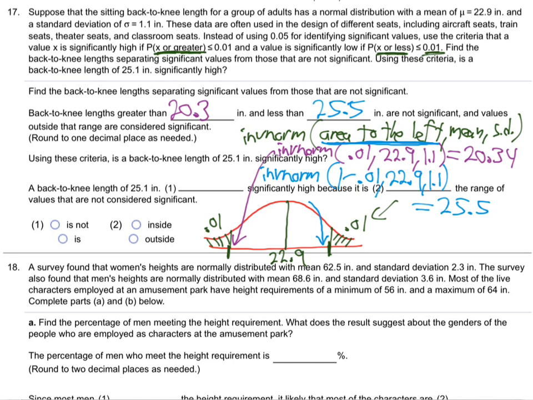Okay, so what is back to knee length? If you sit down in a chair, from your back to your knee, the average person has 22.9 inches. And if you go down here to 20.3, the smallest 1% of all people have a back to knee length that's 20.3 inches or less. And the tallest 1% of all people have a back to knee length that's 25.5 inches or more. That's what that data is saying.